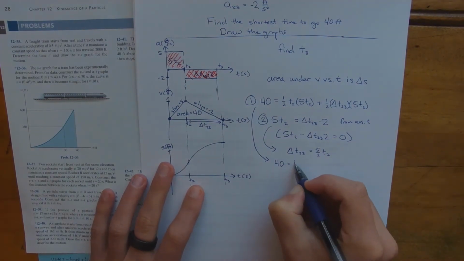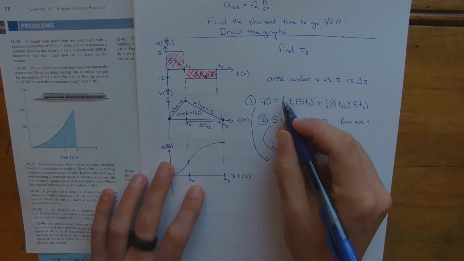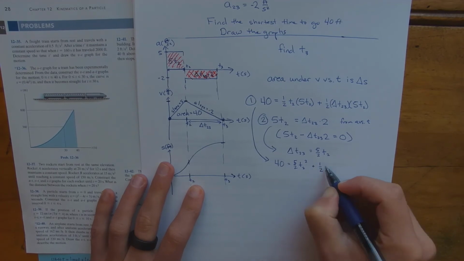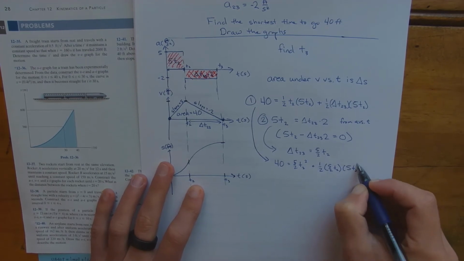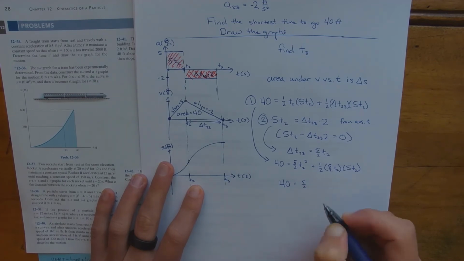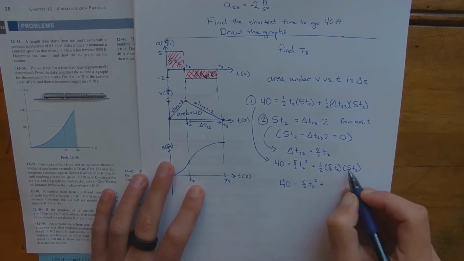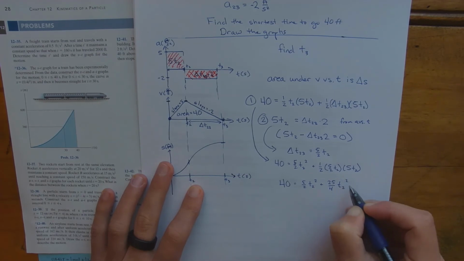So that's 40 is equal to 1/2 times, actually let's call that 5 divided by 2, and then I have a t2 squared plus 1/2 times this delta t23 is 5/2 t2 times 5 times t2. So I have 40 is equal to 5/2 times t2 squared plus 5 times 5 divided by 2 times 2. That's 25 divided by 4 times t2 squared.